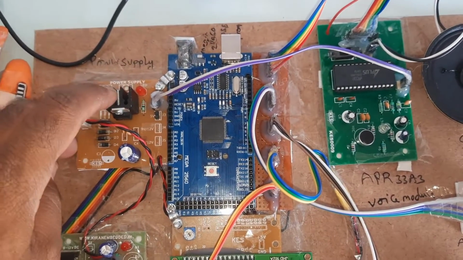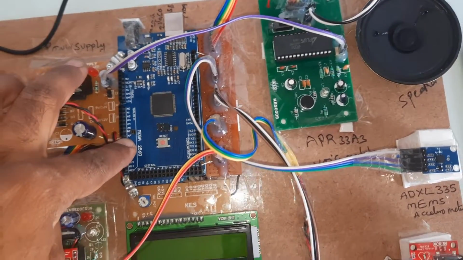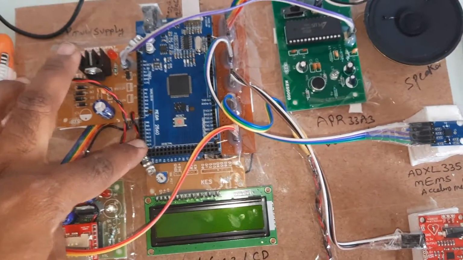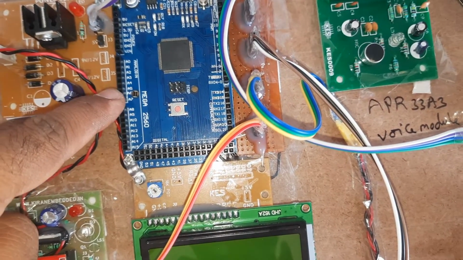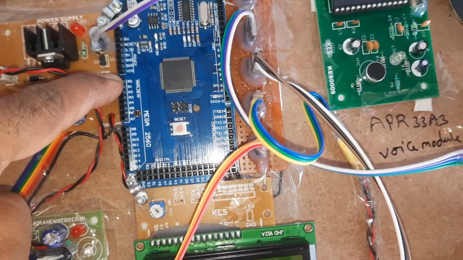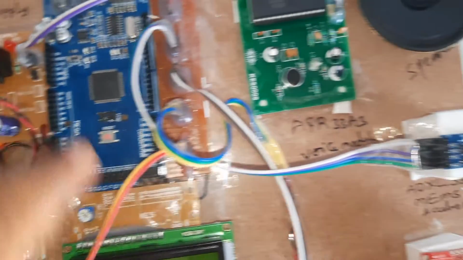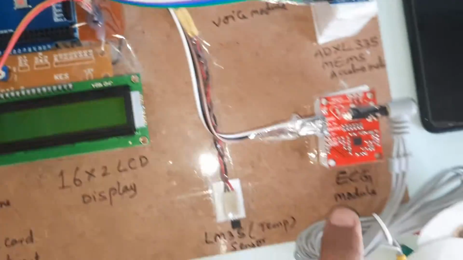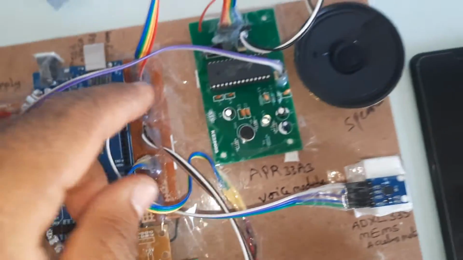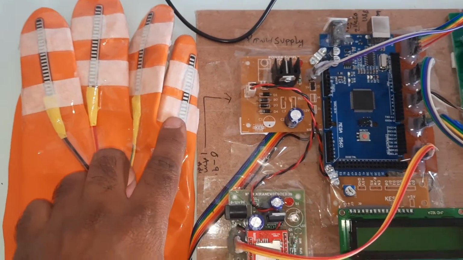Then the power supply board has a bridge rectifier, filter capacitor, 7805 regulator and 1 LED, and the Mega 2560 board, ATmega 2560. Here A0 to A7: A0 is connected to the LM35 temperature sensor. A1 and A2 are the X coordinate and Y coordinate of the ADXL 335 MEMS accelerometer. A3 is connected to the ECG module, and A4, A5, A6, A7 are connected to flux sensor 1, flux sensor 2, flux sensor 3, flux sensor 4.